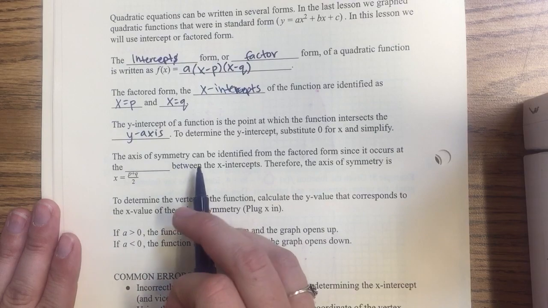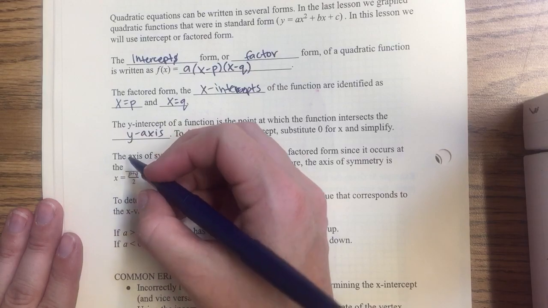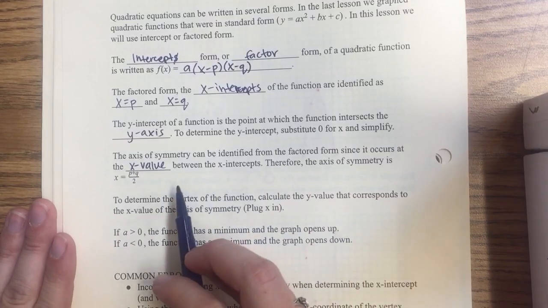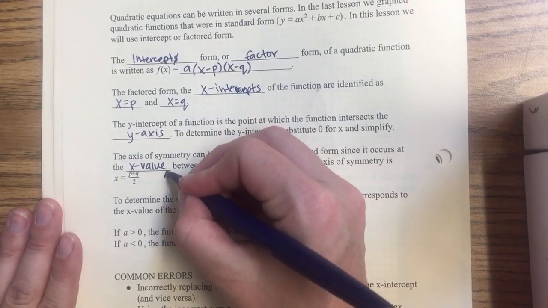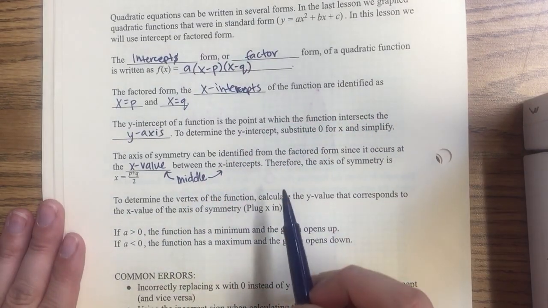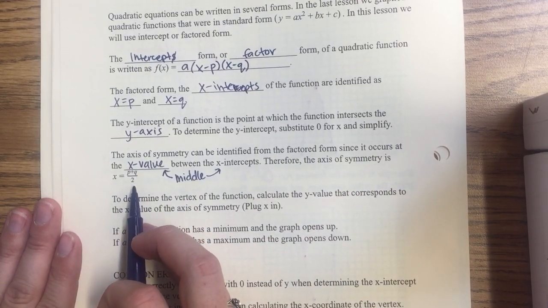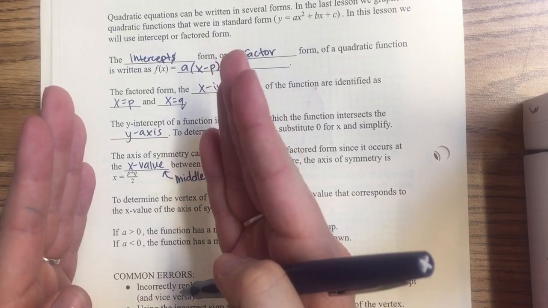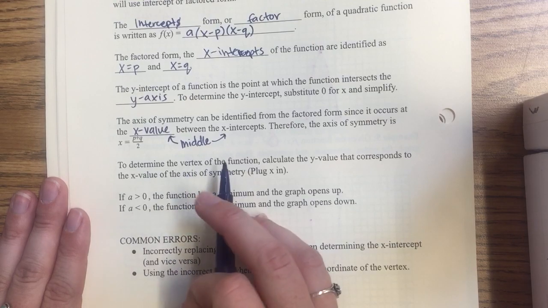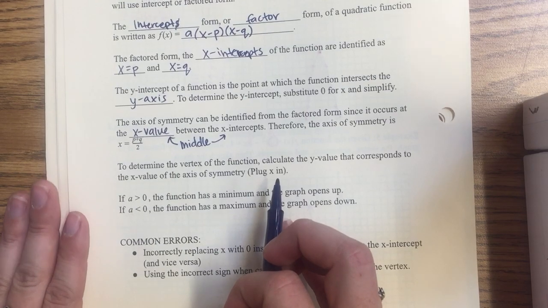The axis of symmetry can be identified from the factored form since it occurs at the middle, or the x value, between the x-intercepts. Therefore, the axis of symmetry is (p + q) divided by 2. So you add the two numbers up and then divide by 2 to find the middle of them. To determine the vertex of the function, calculate the y that corresponds to the x by plugging it in.